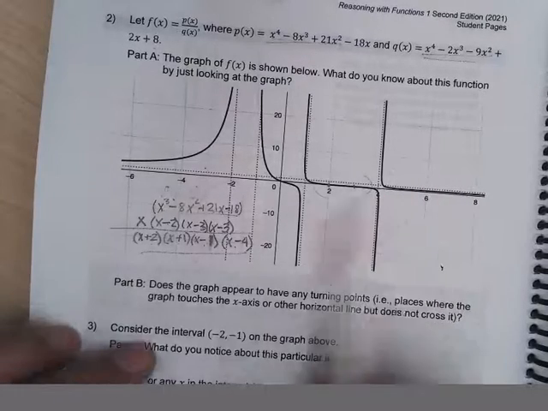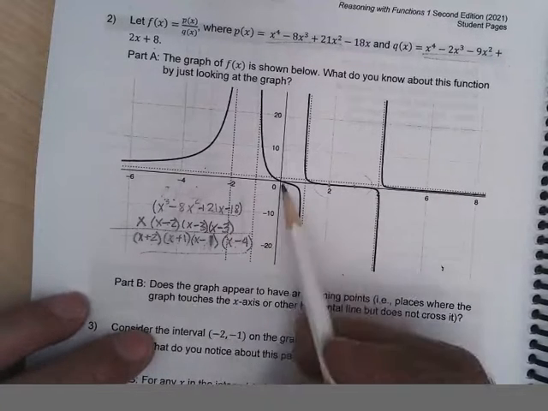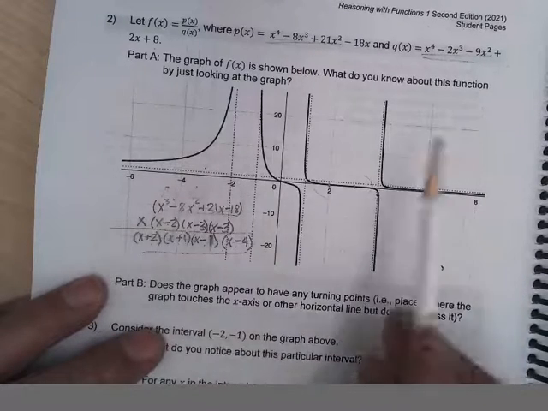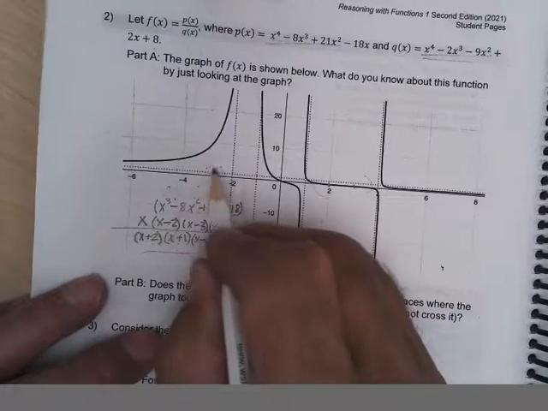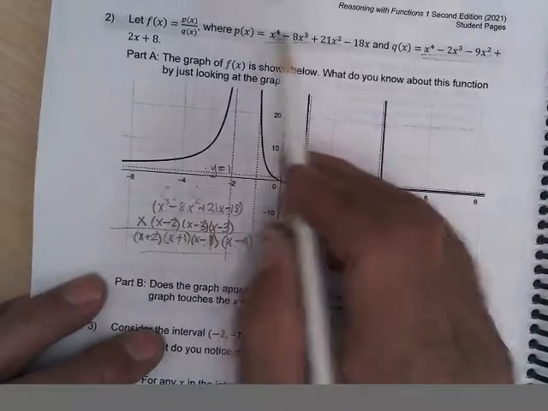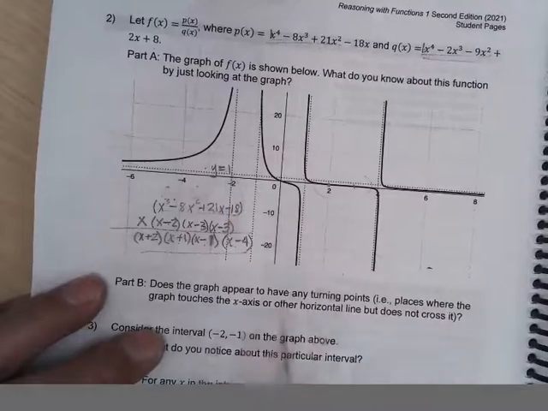So, just looking at this graph, I can read that much, and I know that this horizontal asymptote has to be at y equal 1 because they're the same degree, so it's the ratio of the leading coefficients, 1 to 1, y equals 1.